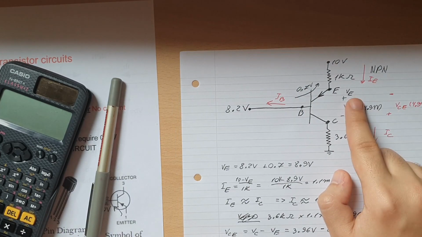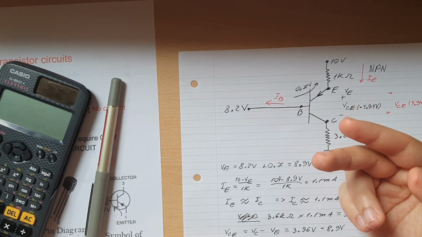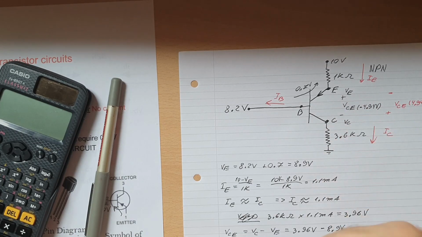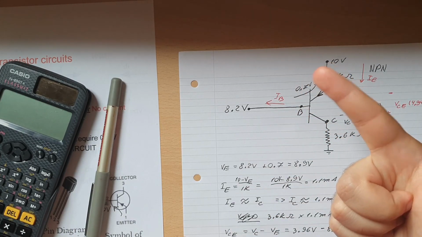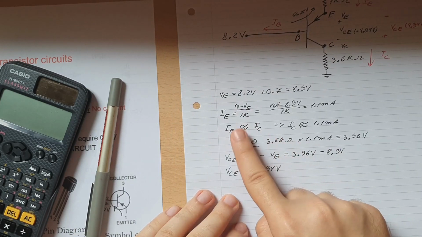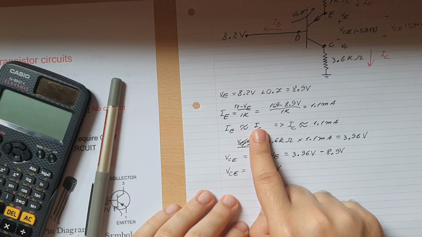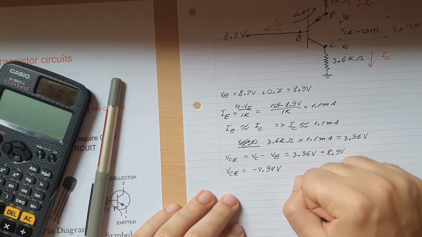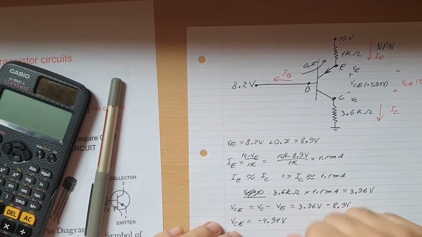So the third method, let's say the third necessity tool, is this: if you can't find IB and you can't find the gain either way, then what you need to do is assume that IE is approximately equal to IC, and then use those values. Anyway, so that was this exercise, and I'll see you in the next one.